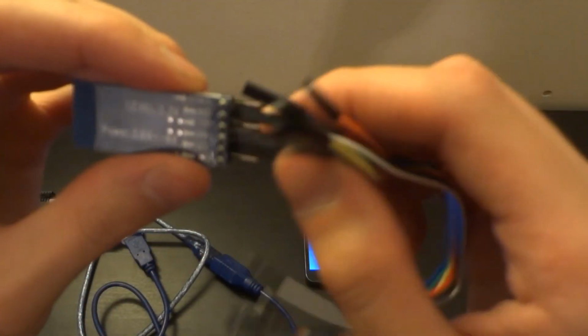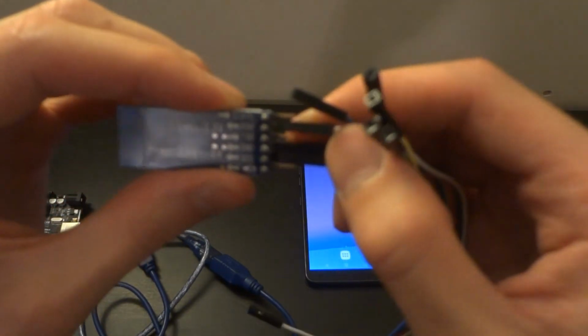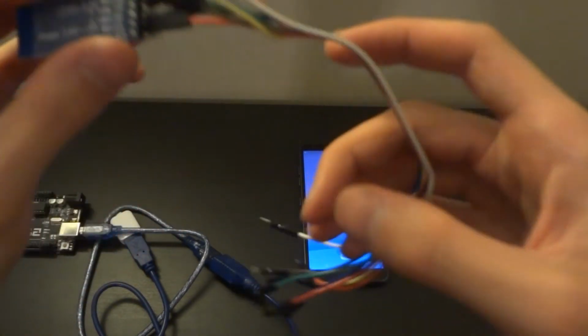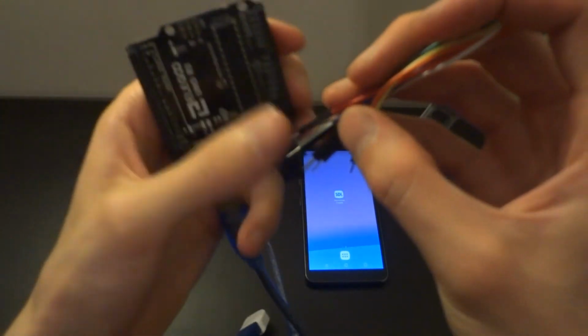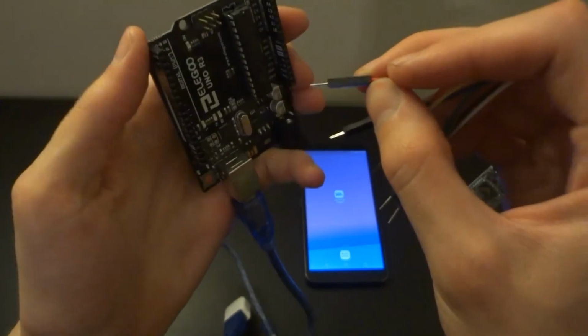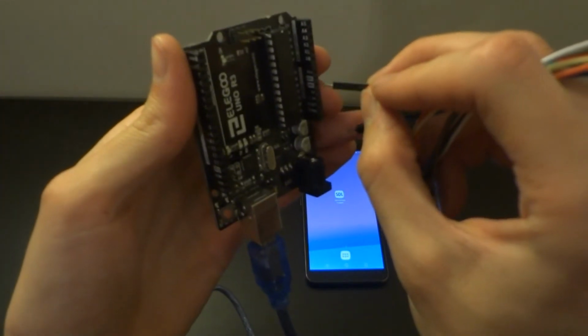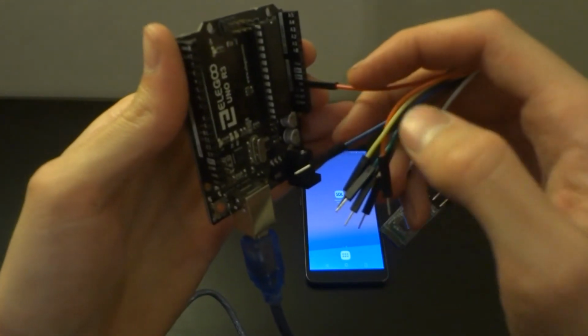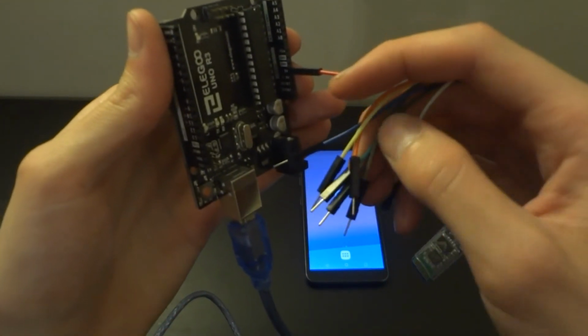The VCC is the red wire, ground is black, and RX is white. So we'll connect the VCC to 5 volts. We'll connect the ground to ground.